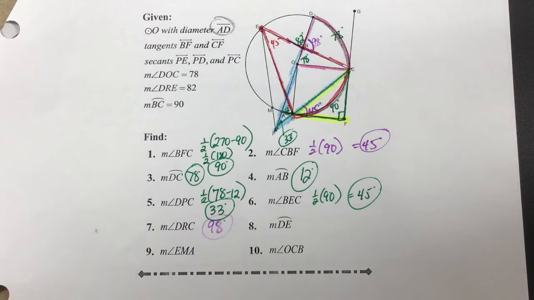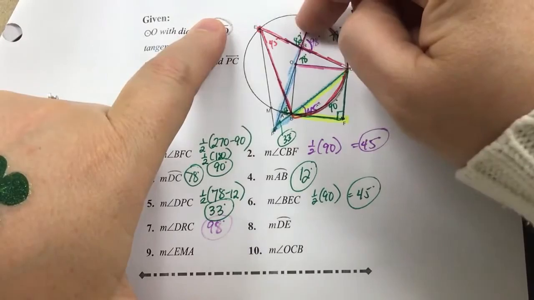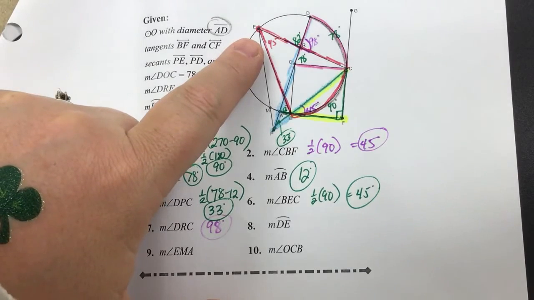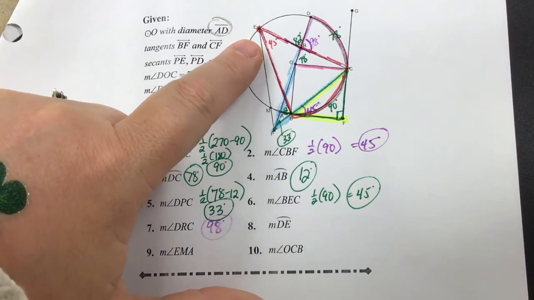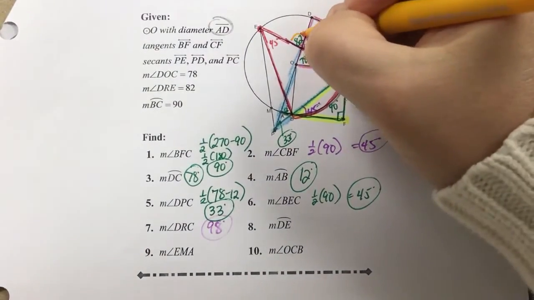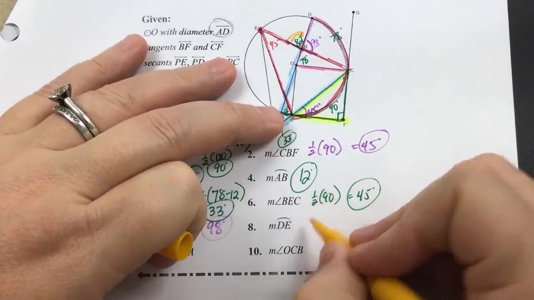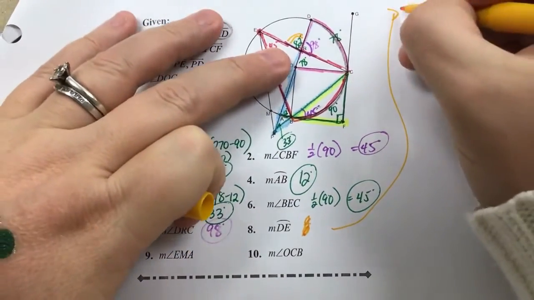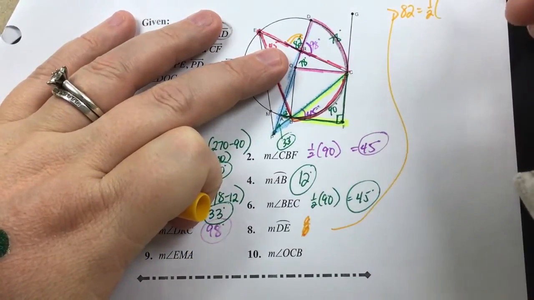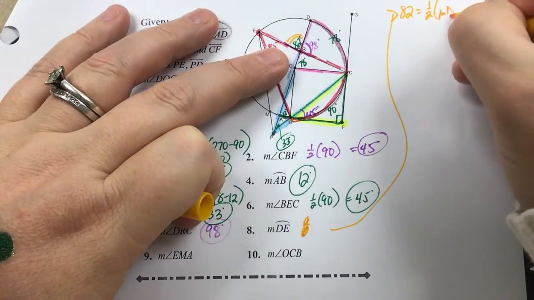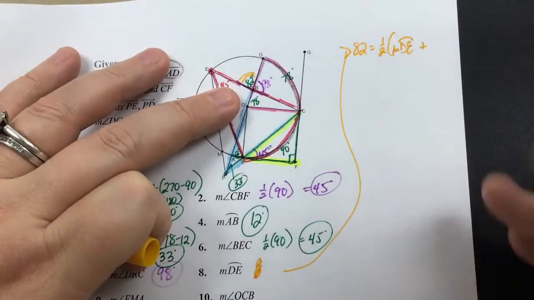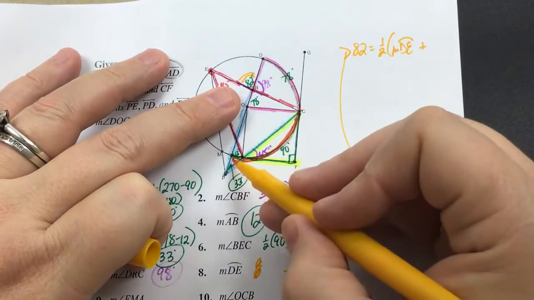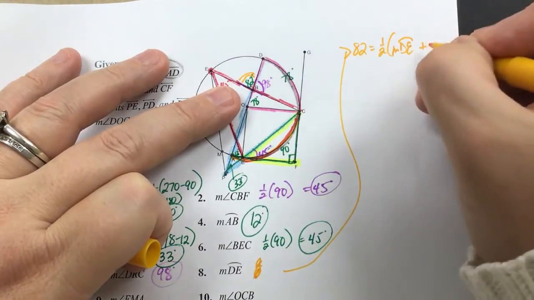Continuing on, next we have arc DE. That is this one here. There are different ways we can approach it. One of the ways is going backwards. If we know that this angle is 82, my angle is one half the sum of the intercepted arcs. I don't know what arc DE is, so I'm just going to write DE. And the arc that goes with its vertical is going to go from A all the way to C, so that would be 12 plus 90, which is 112.